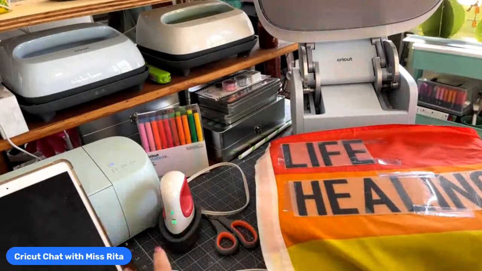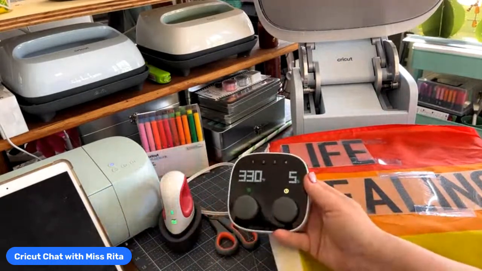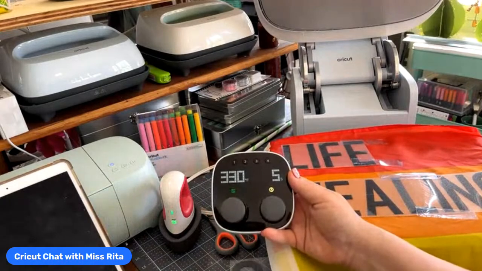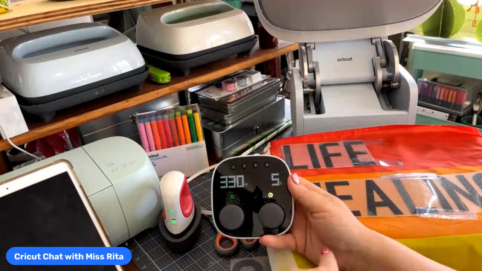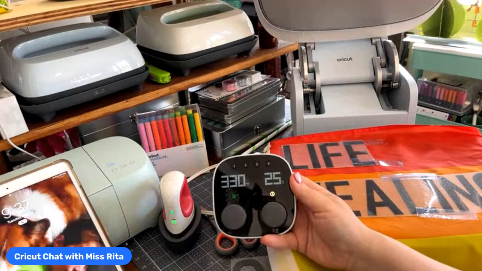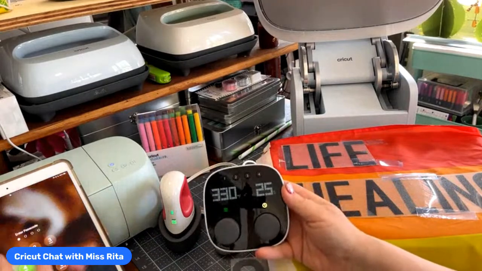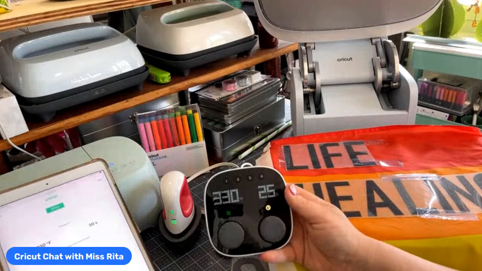And now this is our pod for the Autopress. It's already heated up to 330. We already did our preheat, so we're going to just bring it back according to what 0328. You just got my password.